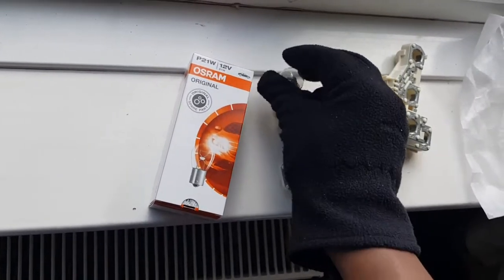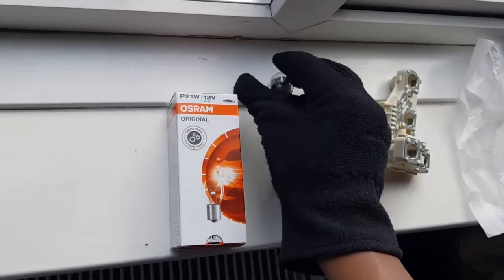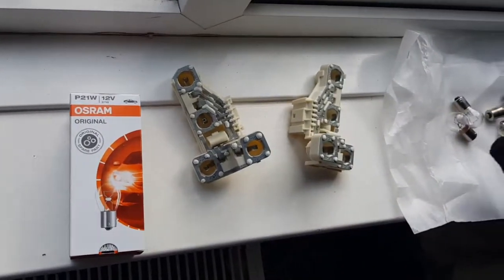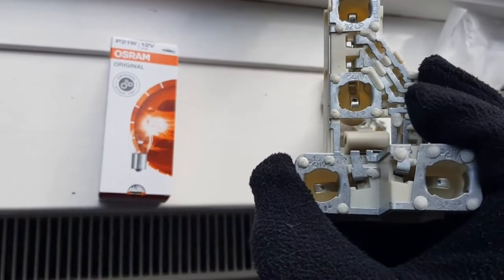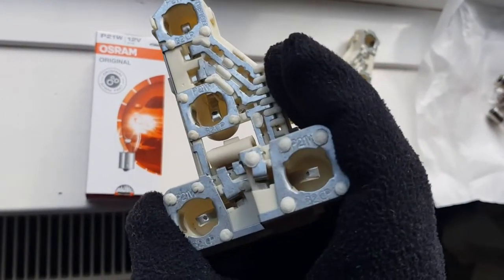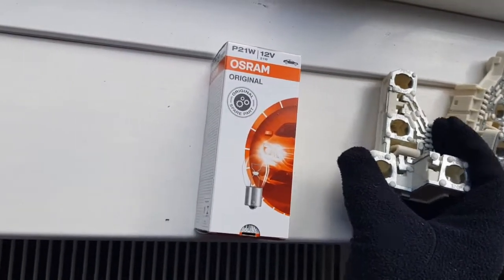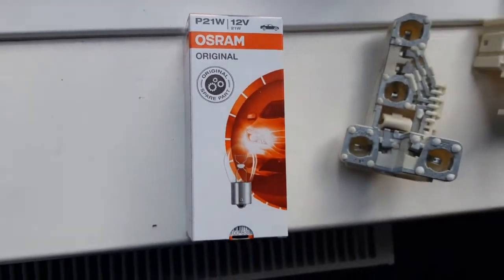Pretty important that you use gloves here. You don't want to leave any residue on the surface of the bulb. They tend to burn quite brightly and hot. And again, P21W is the code for all the bulbs on the left hand side assembly. You can see that on the box.